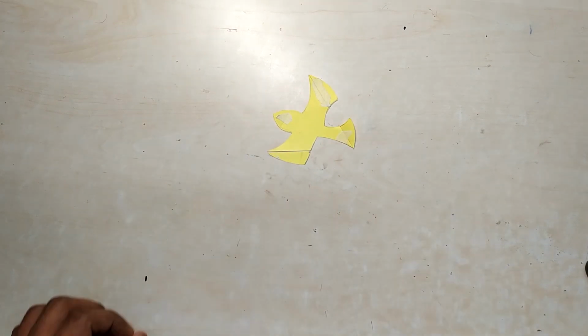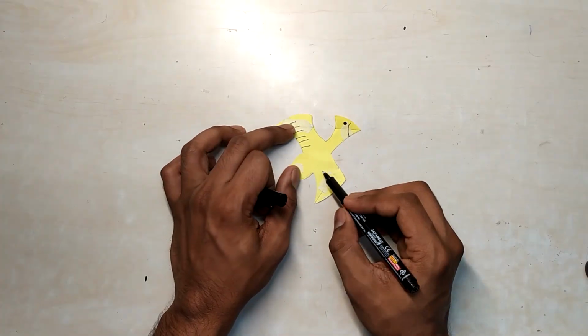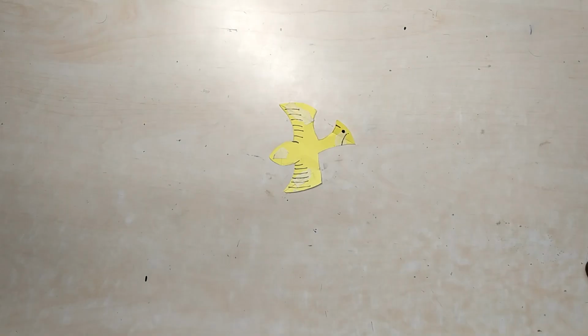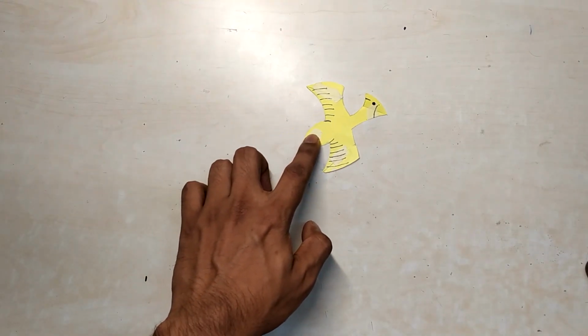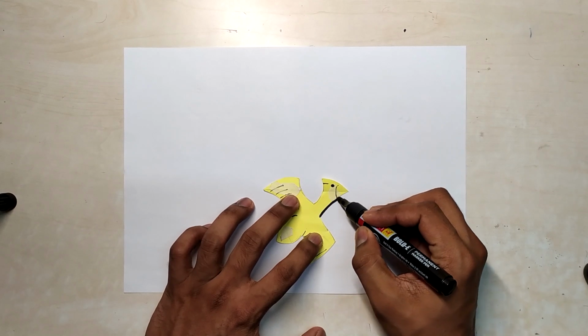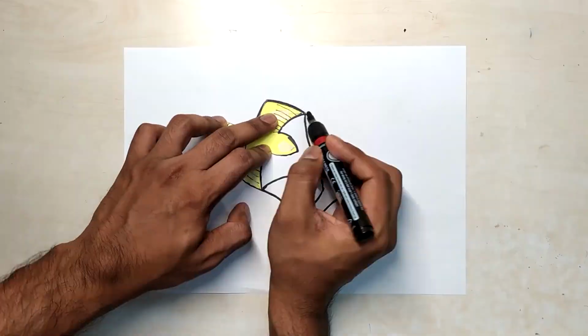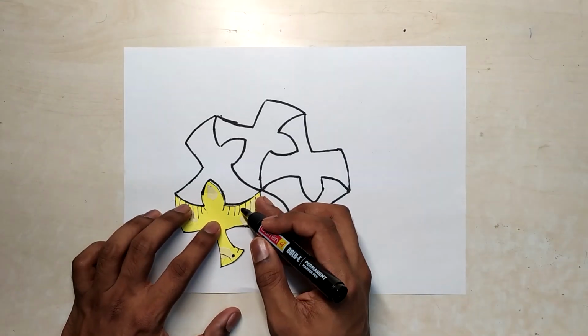Yeah, the bird is ready. Since it's based on a triangle, it will tile like a triangle itself.